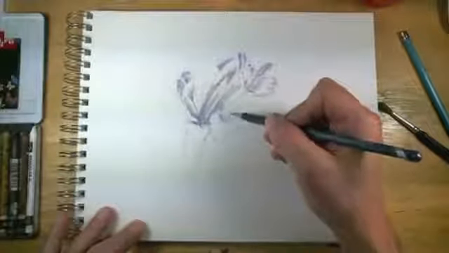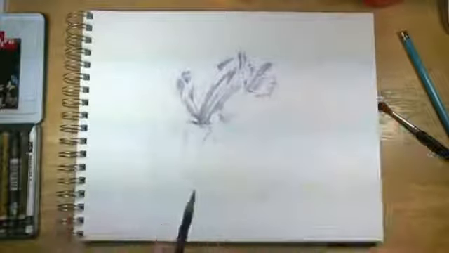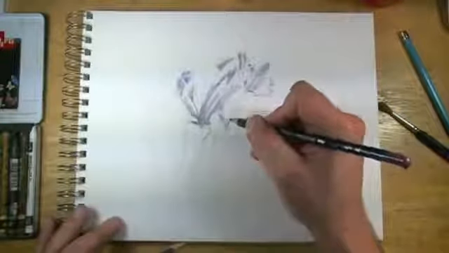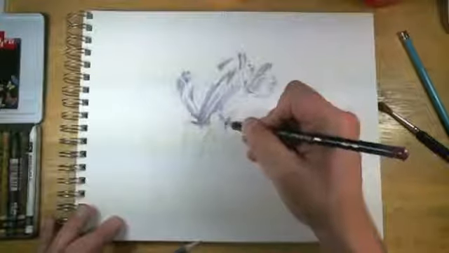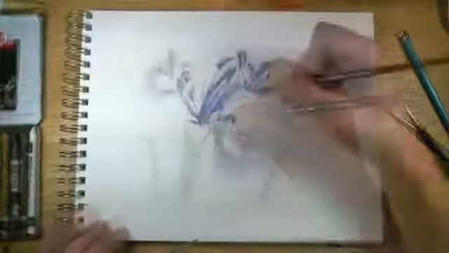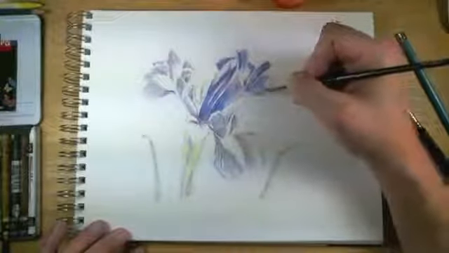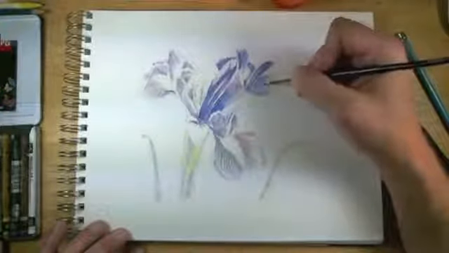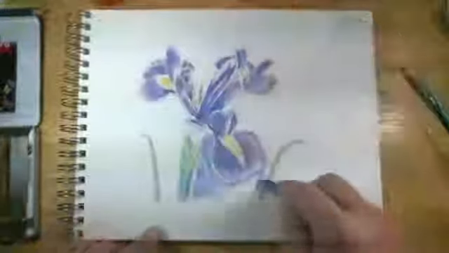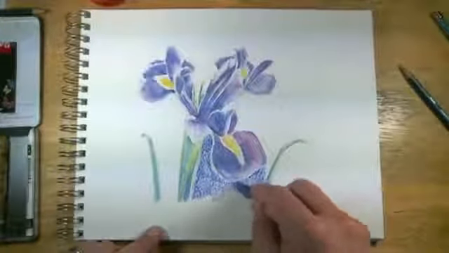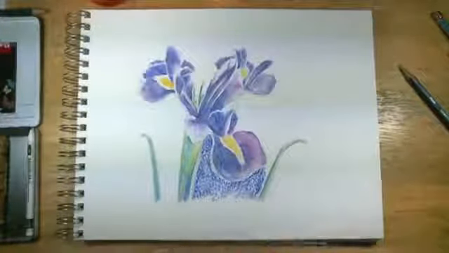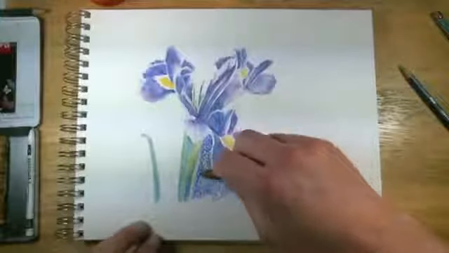Watercolor pencils are a unique medium that allow you to enjoy the benefits of drawing and painting. In this 1-hour recorded live lesson, we take a look at using watercolor pencils to create a painting of an iris. In this video, we work on watercolor paper with a variety of different water-soluble colored media, including watercolor pencils and watercolor crayons.